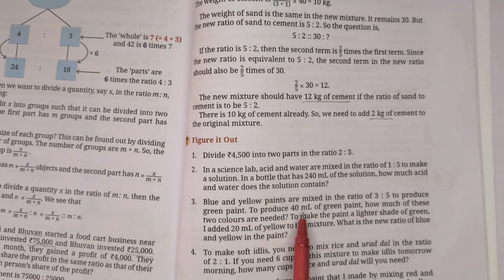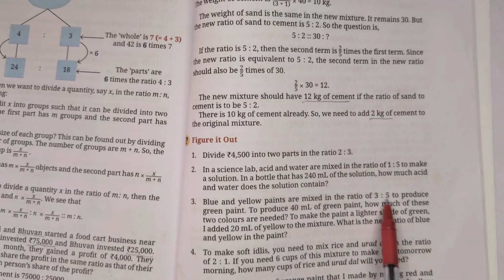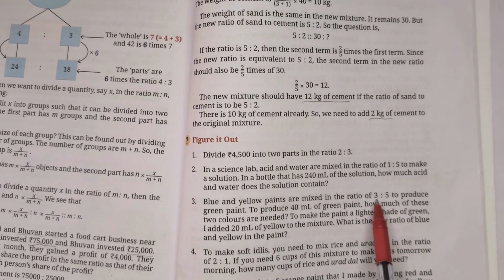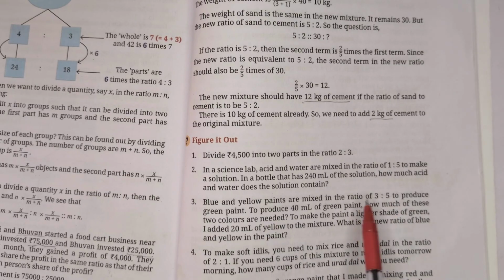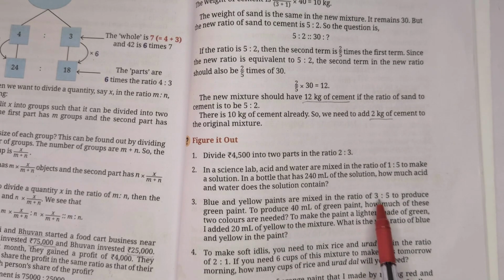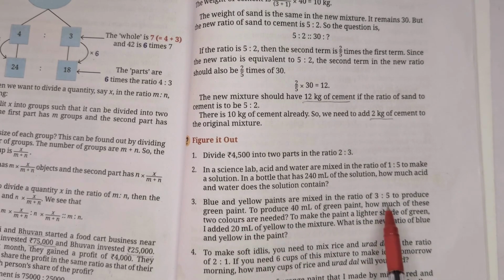Third question. Blue and yellow paints are mixed in the ratio 3:5 to get green paint. Out of 40 ml of green paint, how much of these two colors are needed? So 3:5, 3 plus 5 is 8. 3 out of 8 of 40 ml is blue, and 5 out of 8 into 40 is yellow. The same order, blue and yellow. Blue is 3 parts out of 8, yellow is 5 parts out of 8. If they are producing 40 ml, we have to take 3 by 8 into 40 to get the blue, and in the same way the yellow color.